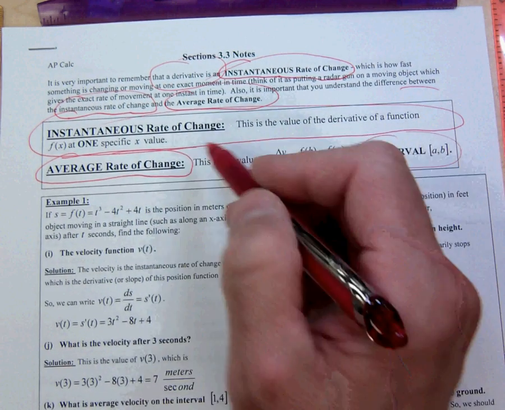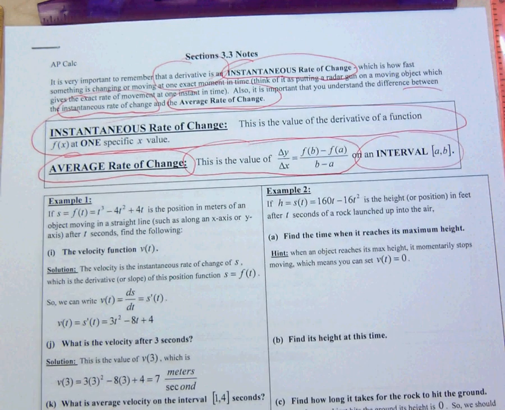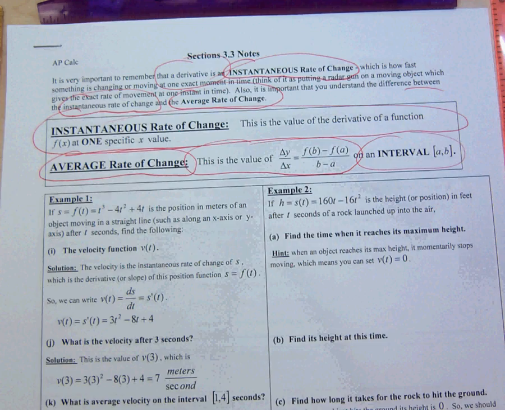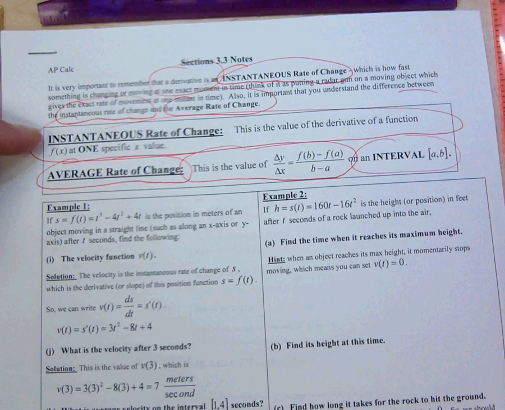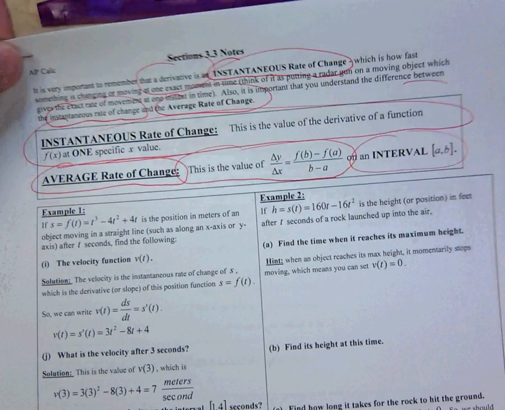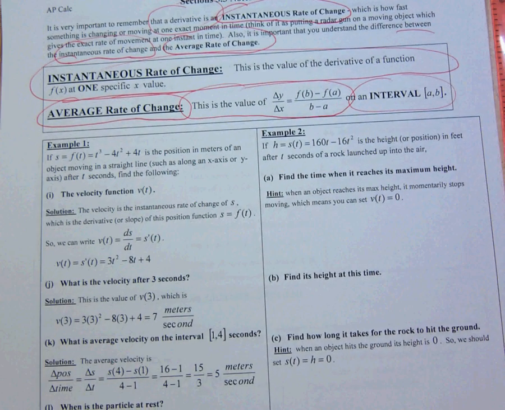An average rate of change is the change in y over the change in x, or change in f over change in x, over a whole interval from a to b. Obviously they're not the same thing. This is at one time, this is on an interval of time, or whatever the x variable may be.